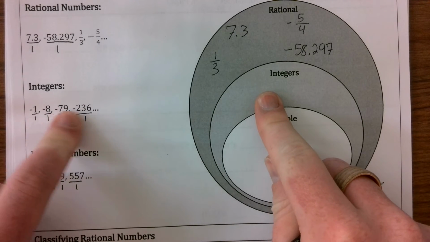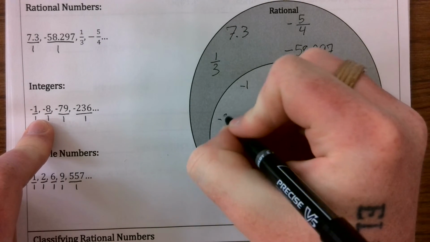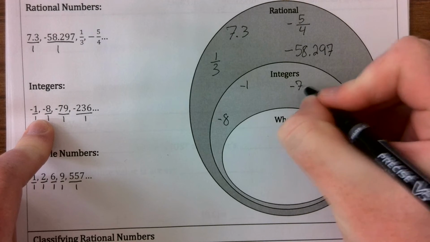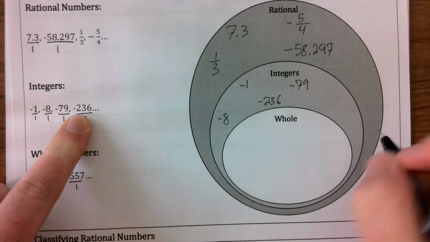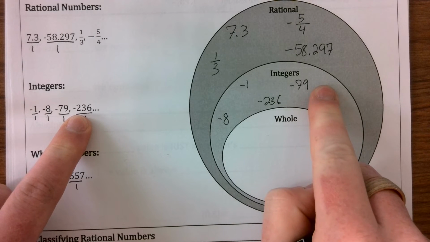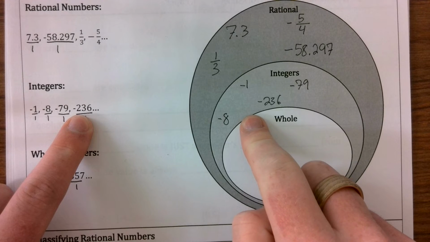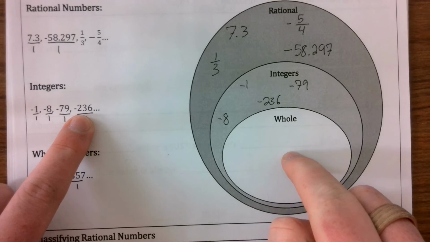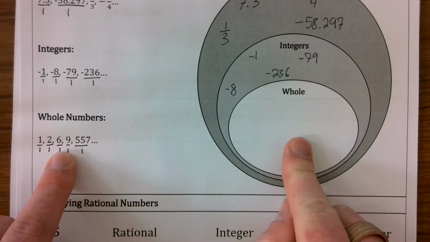Integers. Here's our list of integers. We're going to add these. Negative 1, negative 8, negative 79, and negative 236. Notice there's no decimals here. All of these are like negative whole numbers. But they're not whole numbers because they're the opposite of whole numbers. These ones have negatives. Whole numbers are the counting numbers.